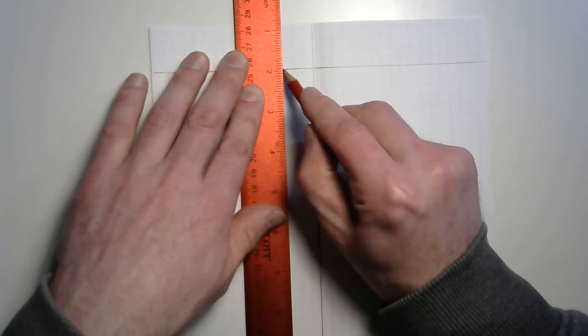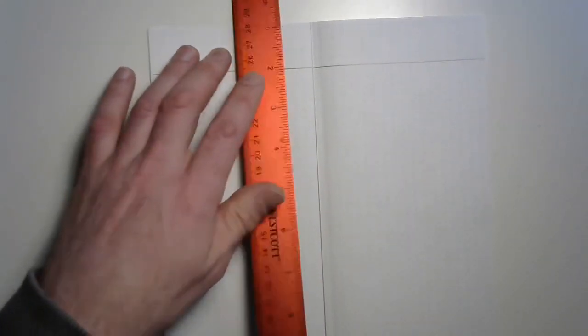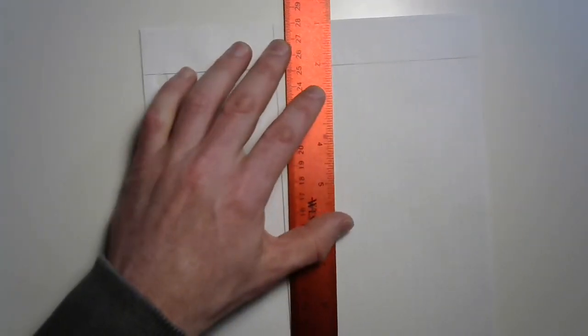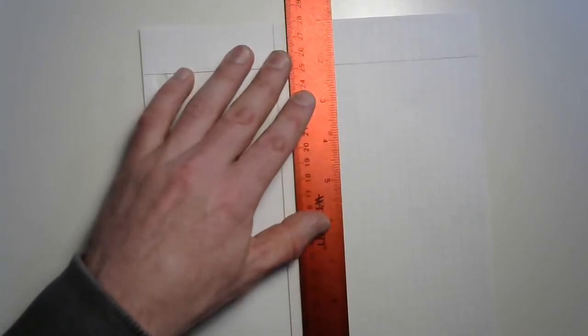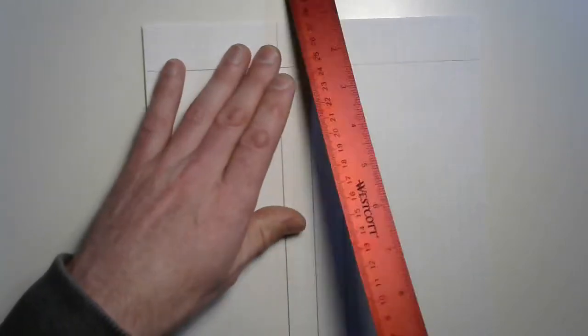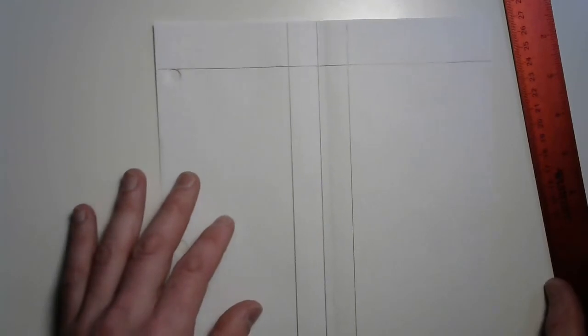Starting, I can actually come right down from the top. And the same on the other side. I'm going to count 1, 2, and 3 and make a line vertically from the top of the paper all the way to the bottom. And there we go. Fantastic. Now, your chart is pretty much done, except we sort of need to label some things.